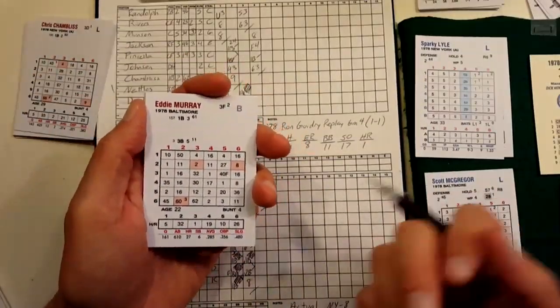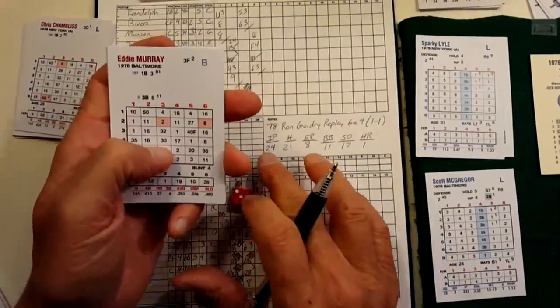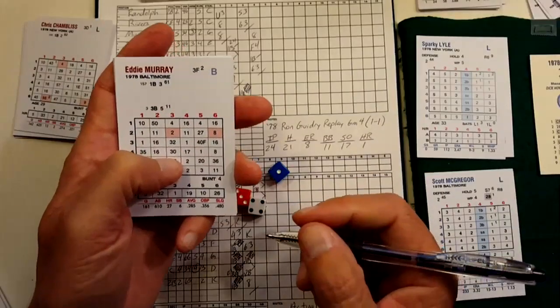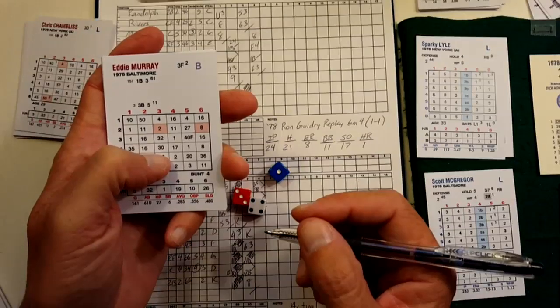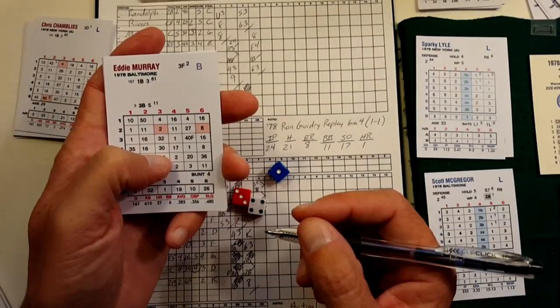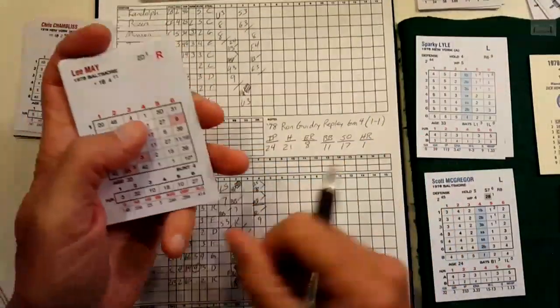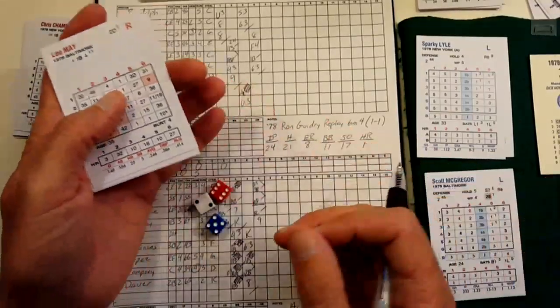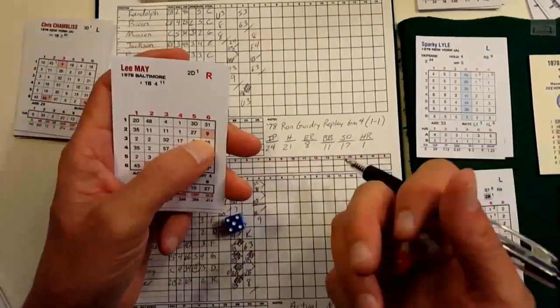1 out, Eddie Murray. 3-4, 30. 3-1, so 32, column 3. Line out to right. Nobody on third, so 2 outs. 6-2 for Lee May is a 9.